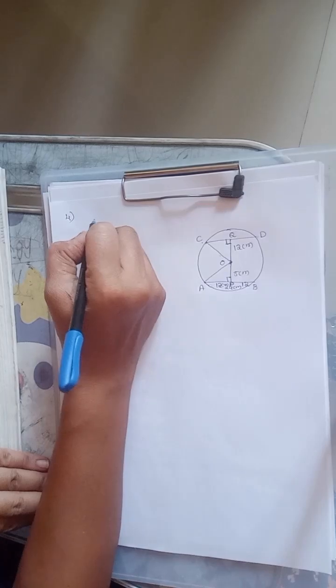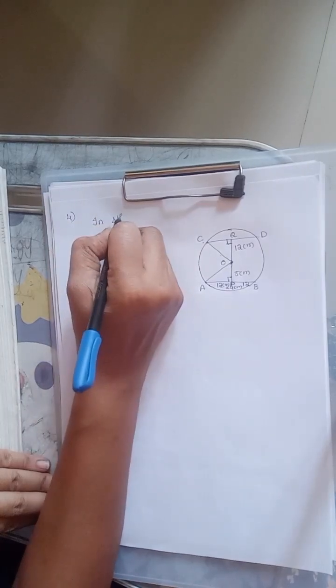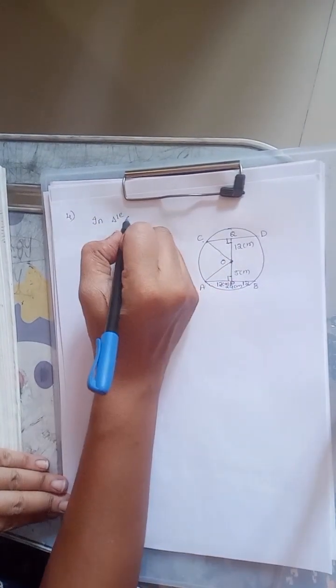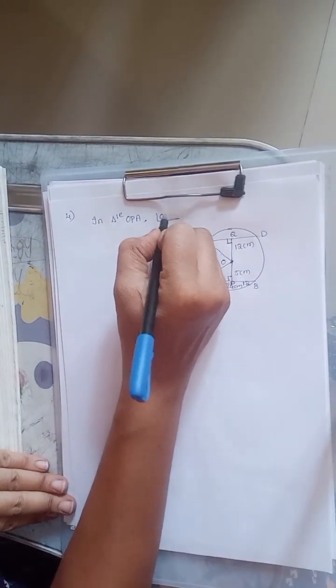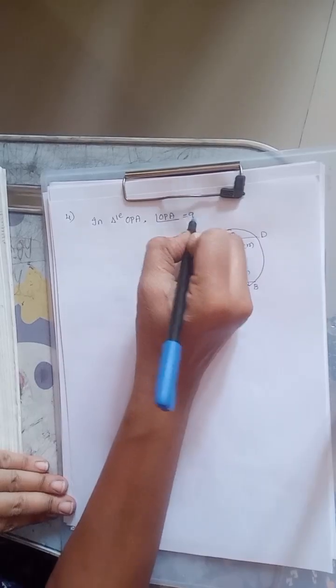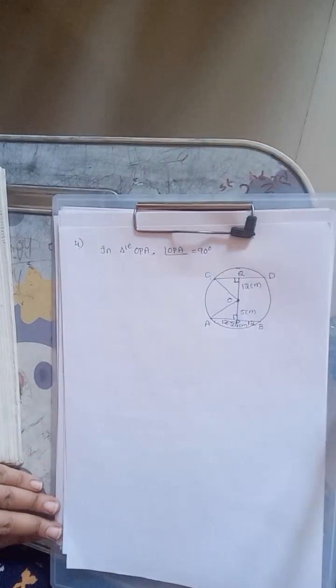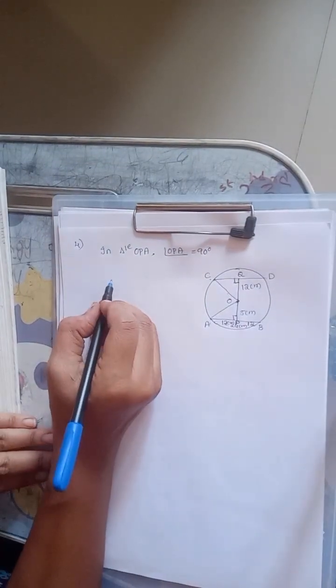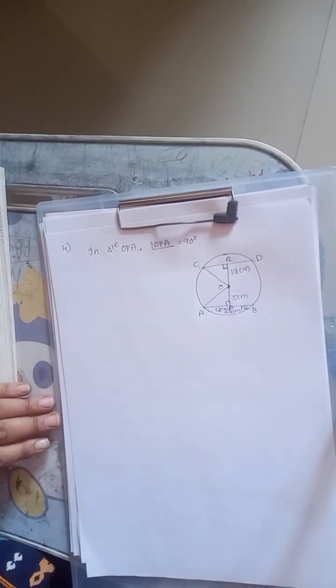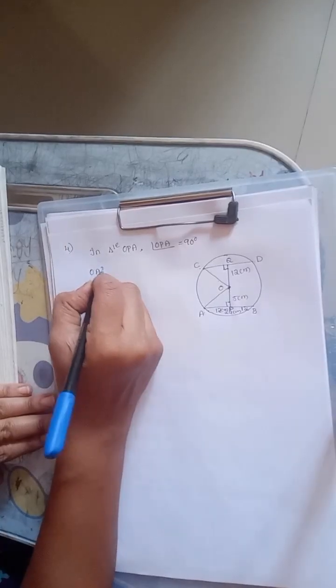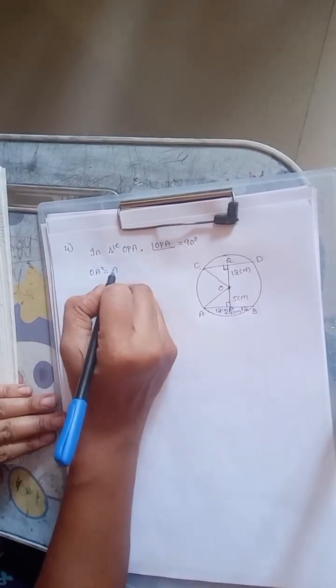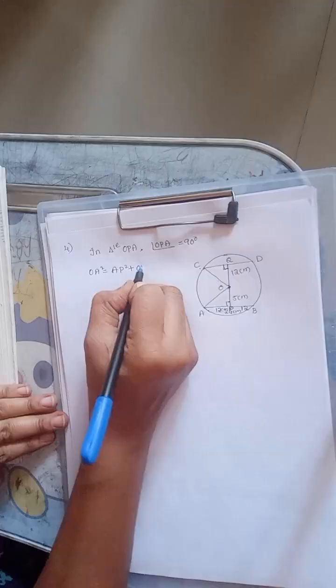Now go for the triangle. In triangle OPA, angle OPA is equal to 90 degrees. Now apply the Pythagoras theorem: OA square is equal to AP square plus OP square.